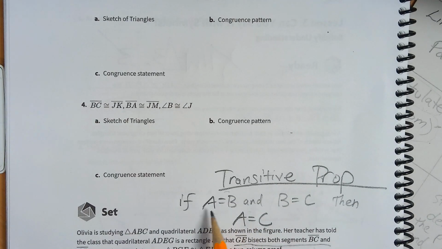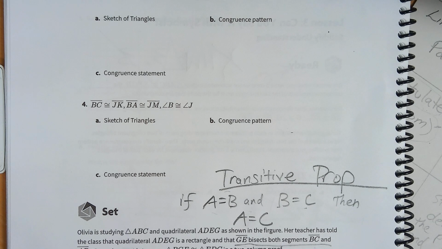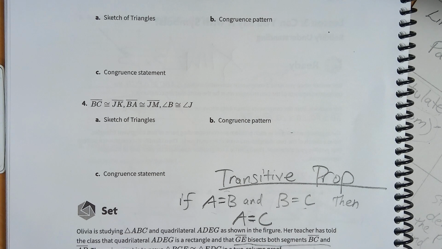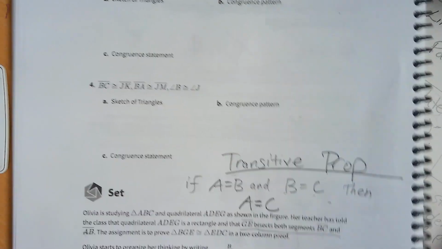By the transitive property, if one thing equals something, but that something equals a third thing, then the first and the third thing are congruent. You'll hear people make jokes about this, like if the Seahawks beat the Eagles, but the Eagles beat the 49ers, then the Seahawks are better than the 49ers by the transitive property of football, which is not a real property, but it's a joke based on the transitive property of mathematics, which is a real property.